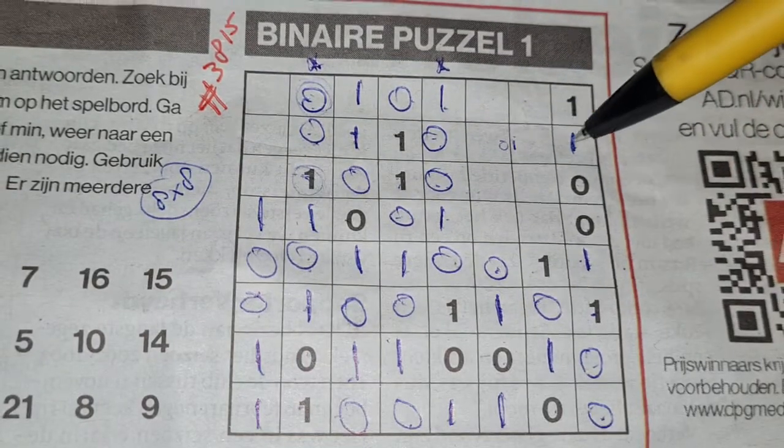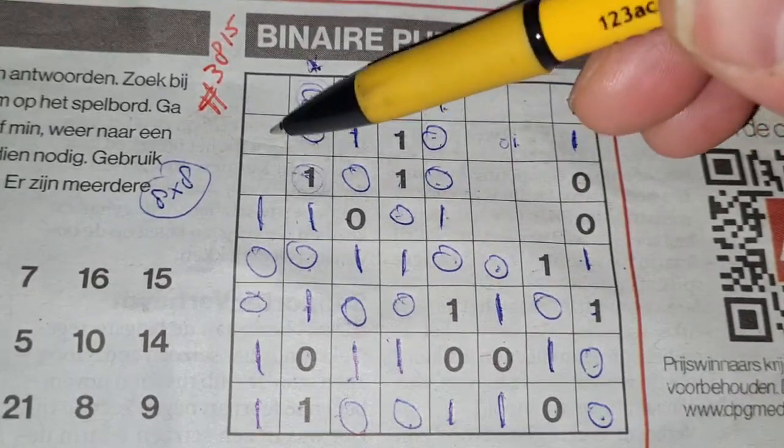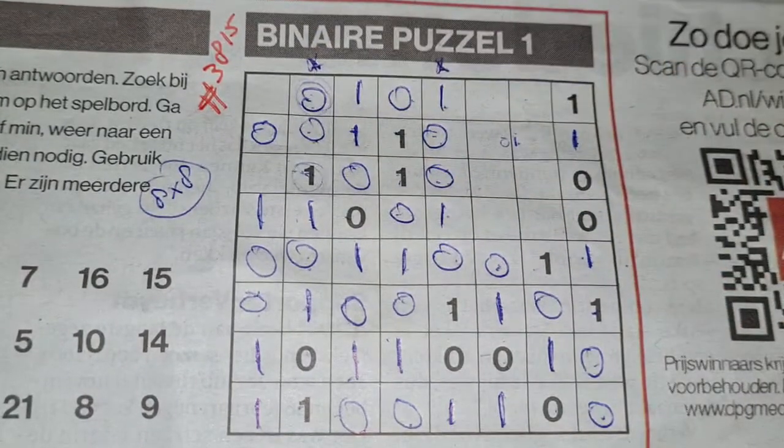So we have the first one, second one, third one, the fourth one. So this box should be a 0.